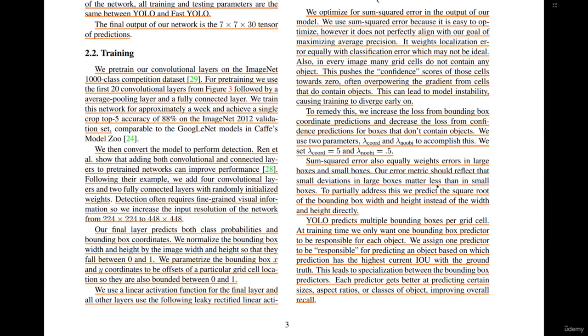Welcome to the section on training and optimization. The authors of the paper pre-trained convolutional layers on the ImageNet 1000 class competition dataset. Now, instead of trying to pre-train this, we are going to use a MobileNet which has already been pre-trained.